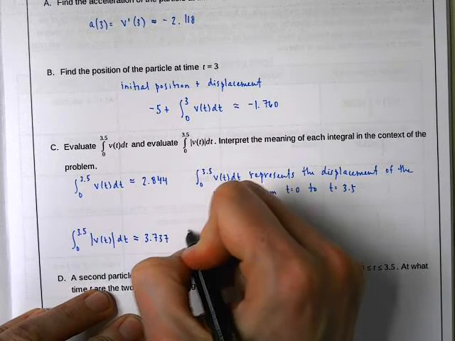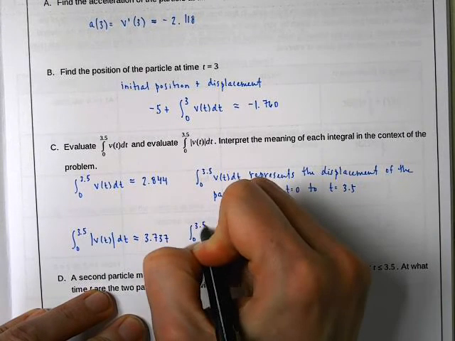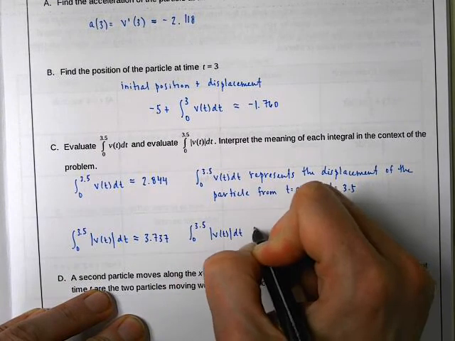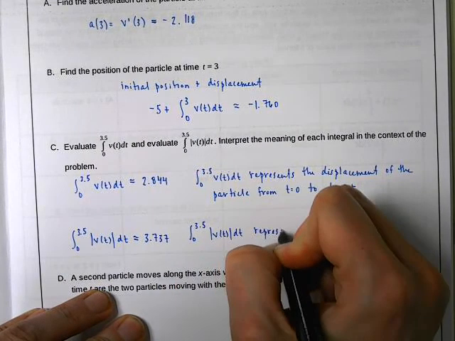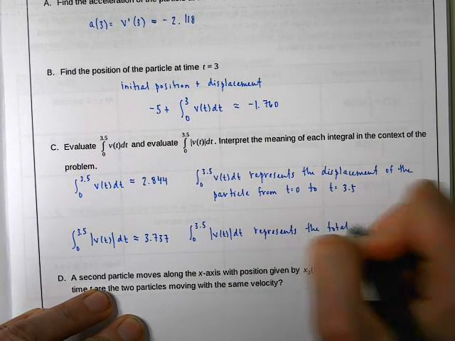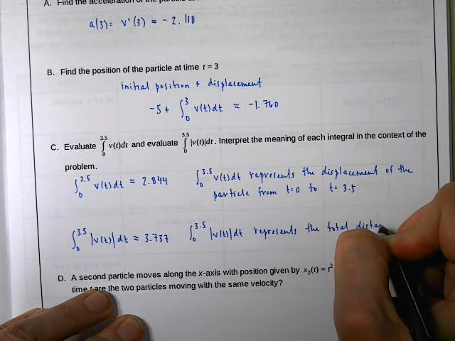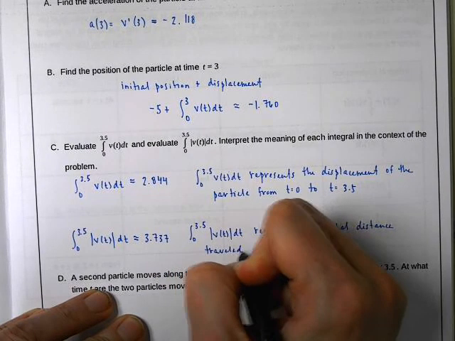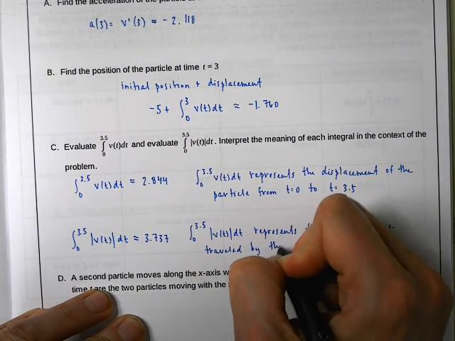And then hopefully by now we recognize that if I integrate the absolute value, it represents the total distance traveled by the particle.